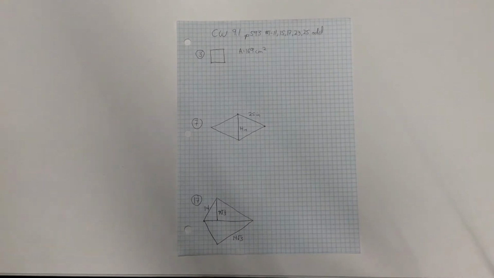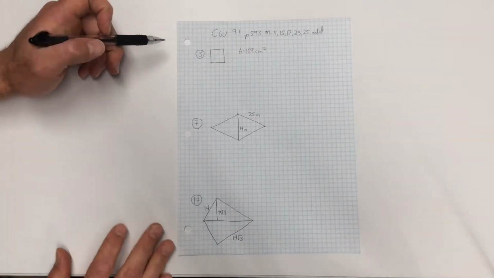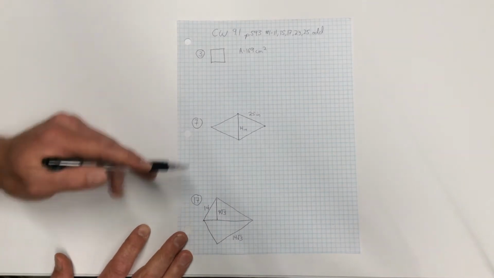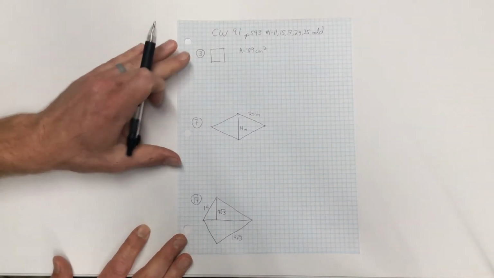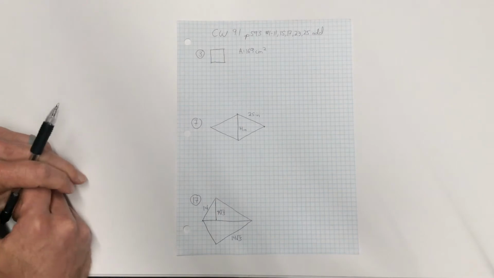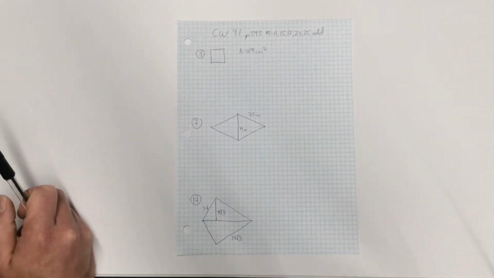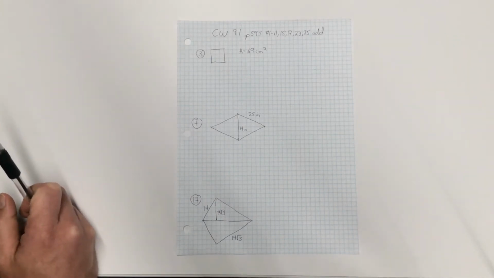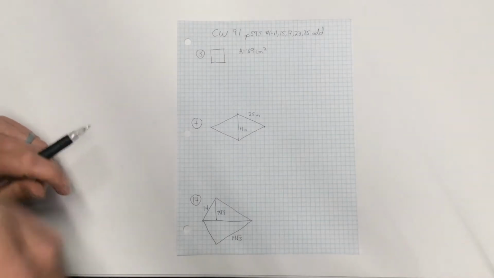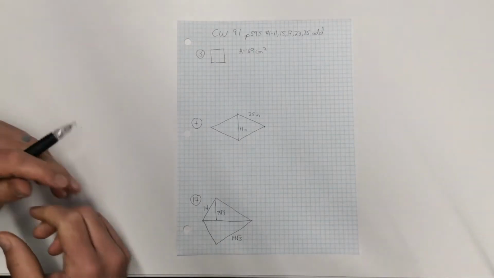Here we go. Classwork 9.1. Going to do a sampling of problems. We're going to be doing number 3, 7, 17, and then 23. Working on area. It's showing us the different applications of area, not always just plugging into the formulas, but we have to kind of use our reasoning.